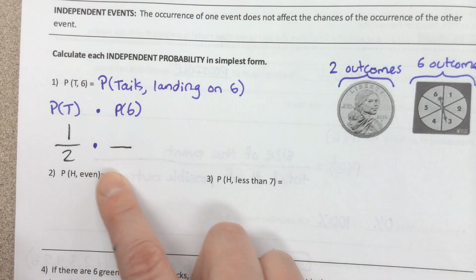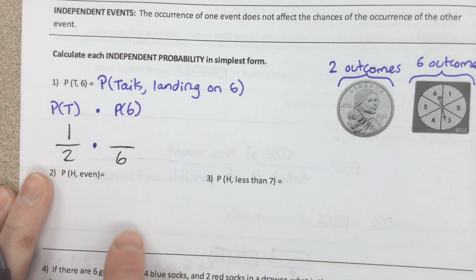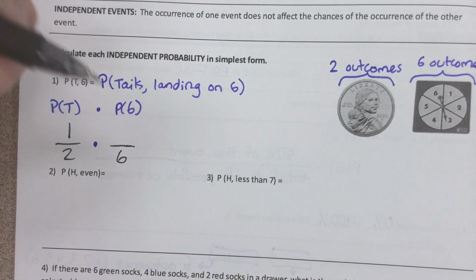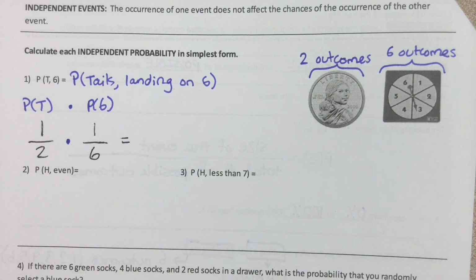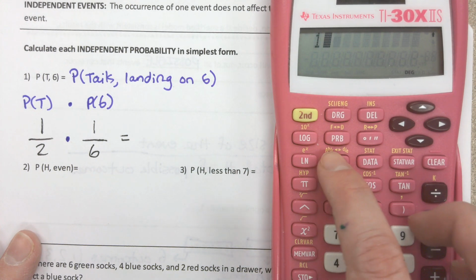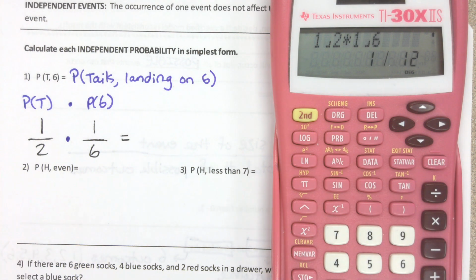For the spinner, there are 6 total sections, 6 outcomes, and we want to land on 6. One of these numbers is a 6. So this is 1 out of 6. Multiply that with the calculator, please. Use the ABC button. 1 ABC 2 times 1 ABC 6. 1/12.